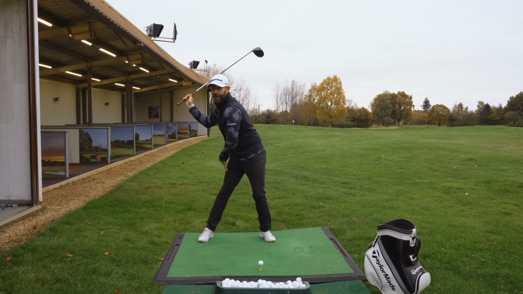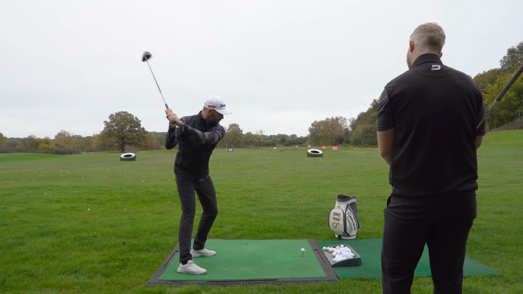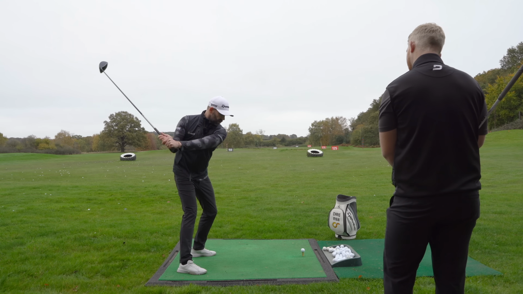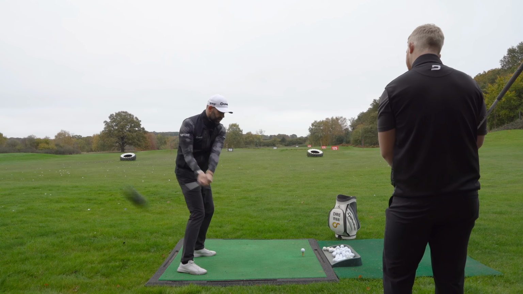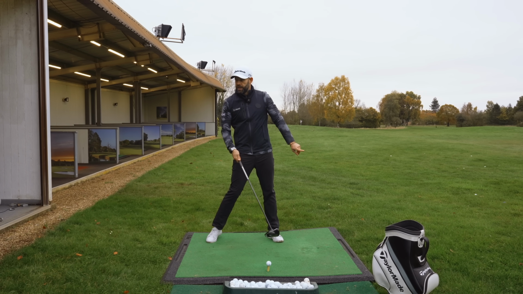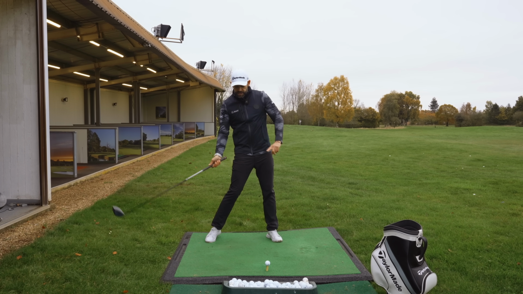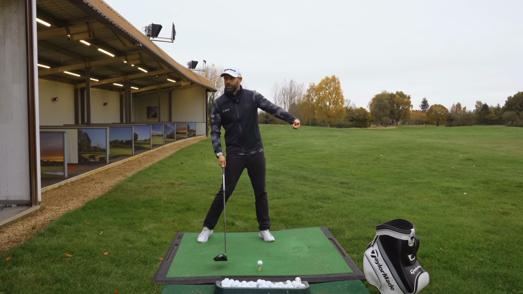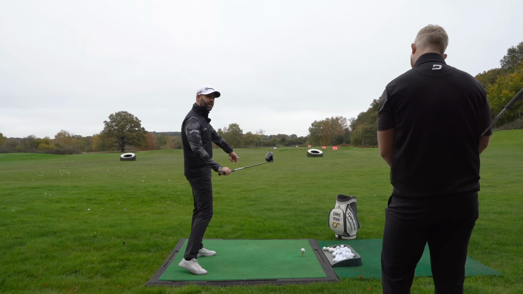Okay, not going to look like that. And then from here, the club's going to be in a position where we don't have to late shallow it. From here, we can start to return the clubface back to the ball. I basically want to make it easier for you to square the face. And if I can make it easy for you to square the face, the hope is that I don't have to tell you what to do. You'll just naturally start to do that.